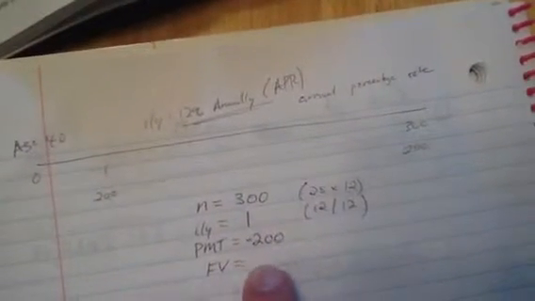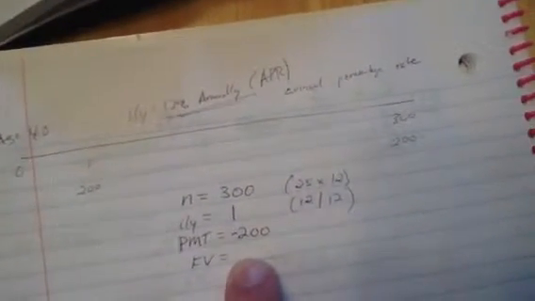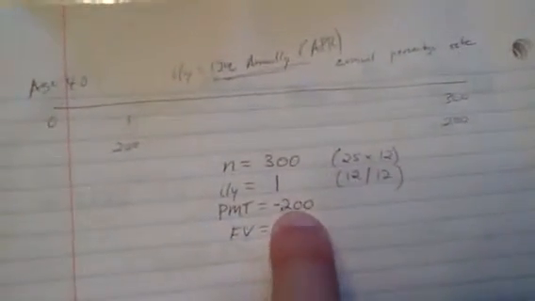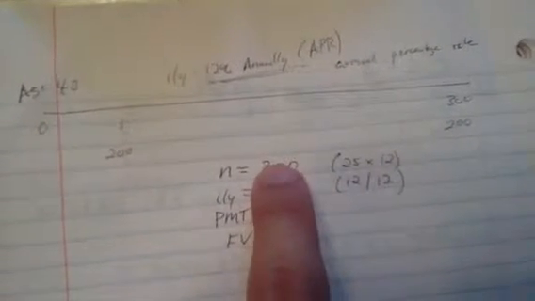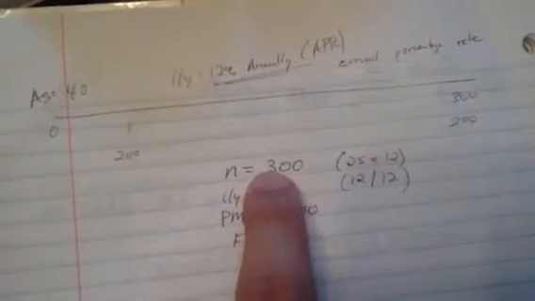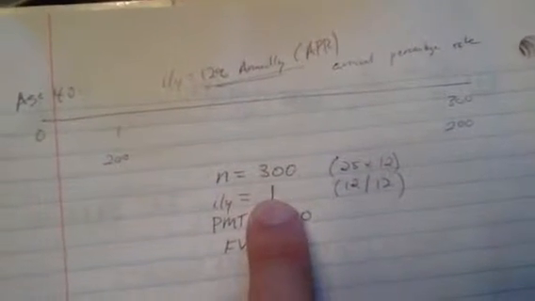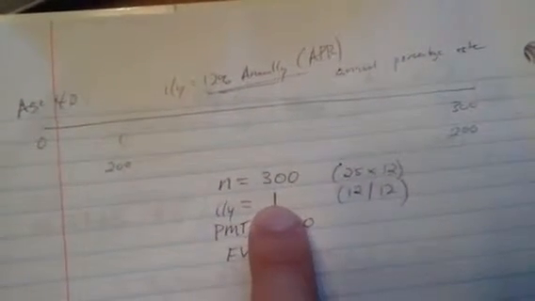$200 is the monthly payment, and we can find the future value. The real key to this: you might say, why don't I just do everything in annual terms? The problem is she's not making annual payments. You can't just stick with 25 and 12, because the payments come every month. The way she pays dictates that you switch N to a number of months and I to a monthly rate.